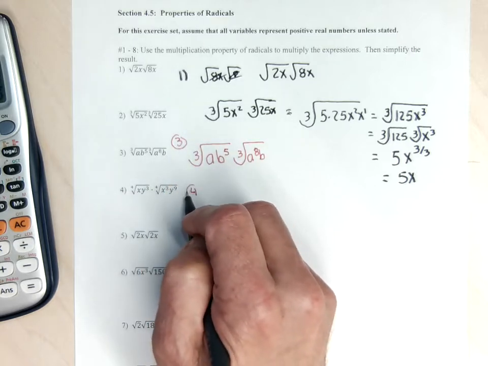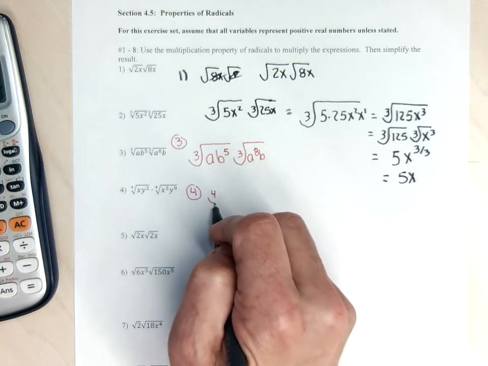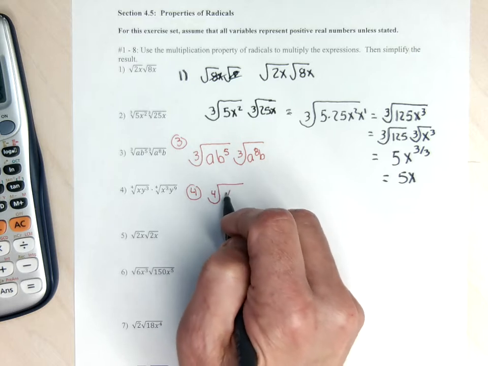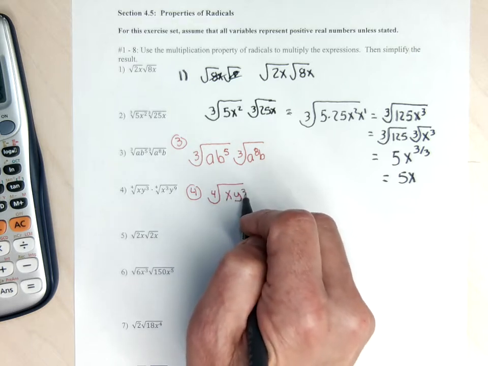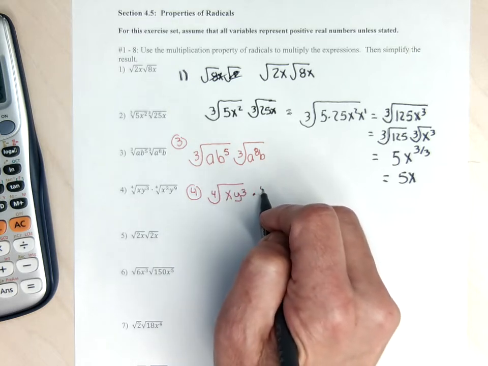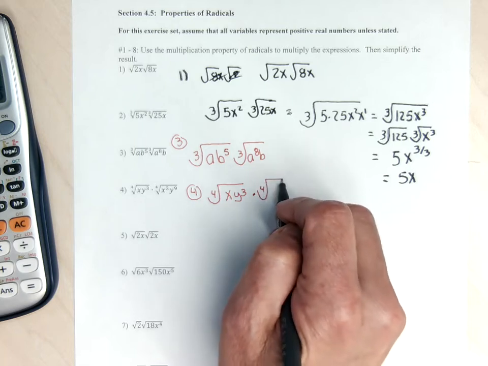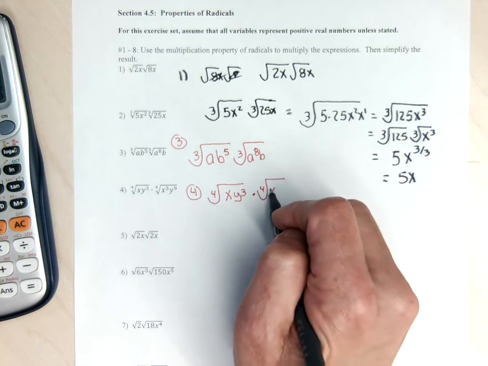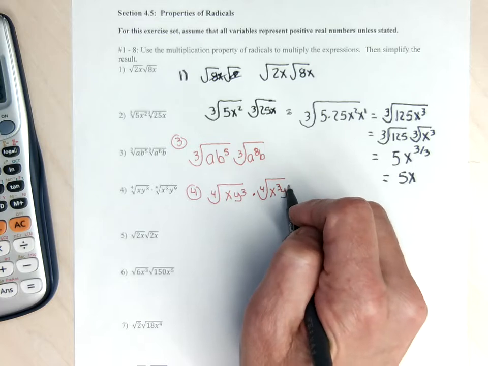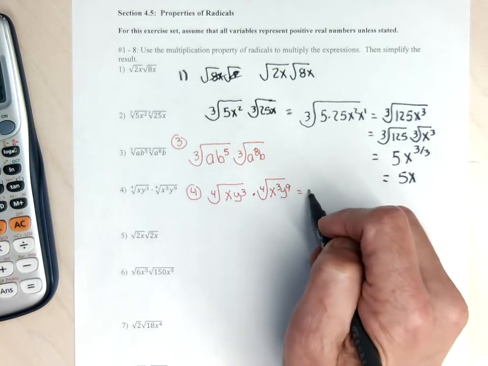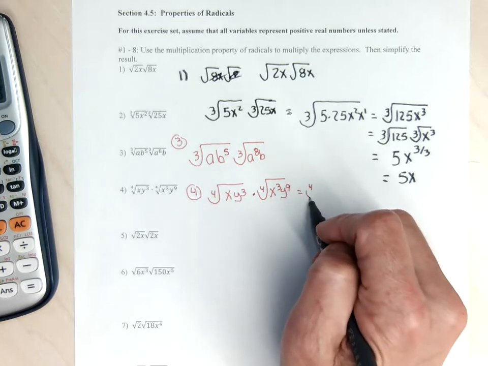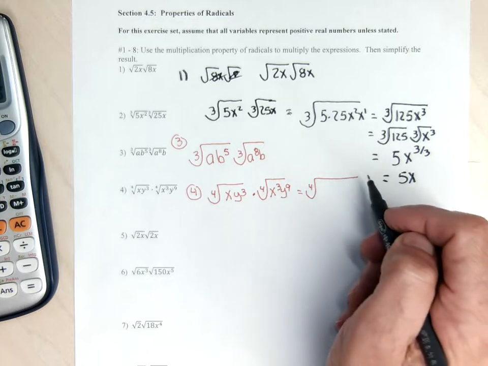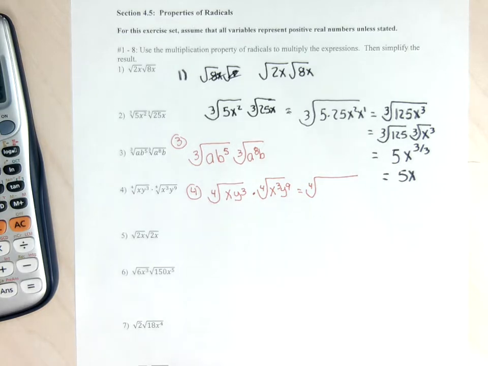My number 4 is multiplying two 4th roots, the 4th root of xy cubed, and I put the times sign here, although it's not necessary, it would be implied, times the 4th root of x cubed y to the 9th. When I multiply two 4th roots, I get another 4th root. I can't multiply a 4th root times the cube root. The indices have to be the same.